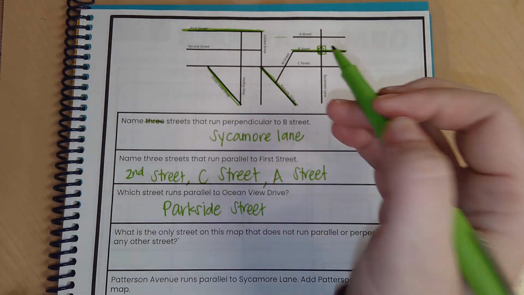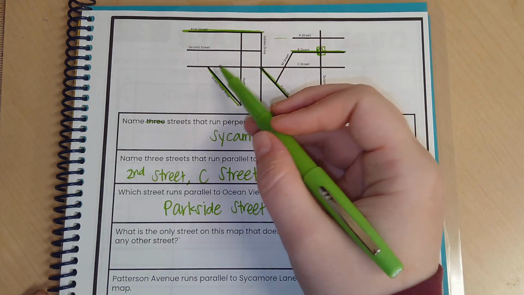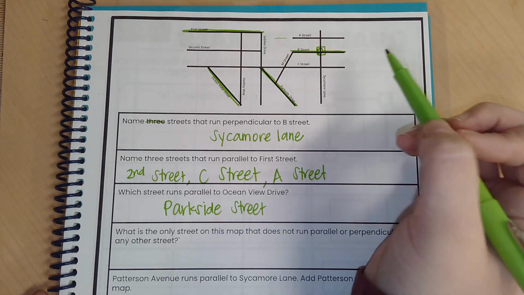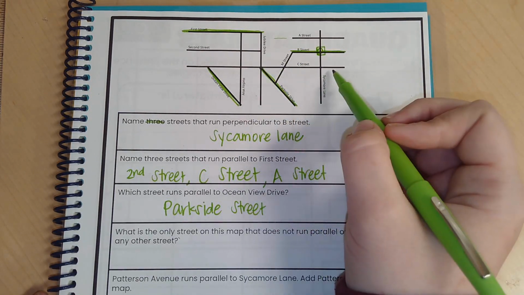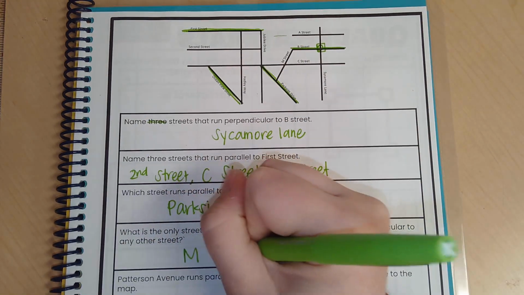What is the only street on this map that does not run parallel or perpendicular to any other street? So let's see, does M run parallel to anything? No, it does not. There's no parallel lines for M. And it does intersect with C Street, but it's not a 90-degree angle, right? So it is M Street.